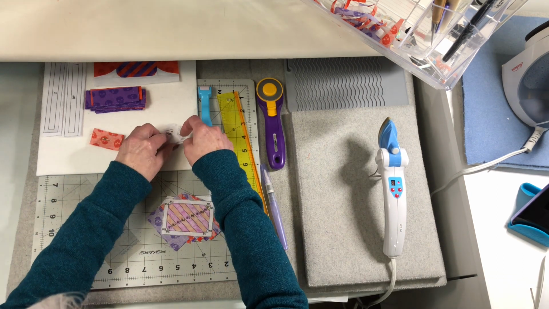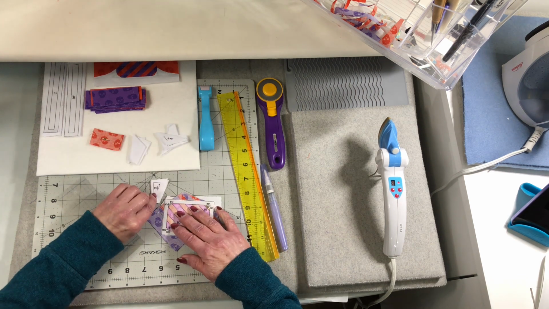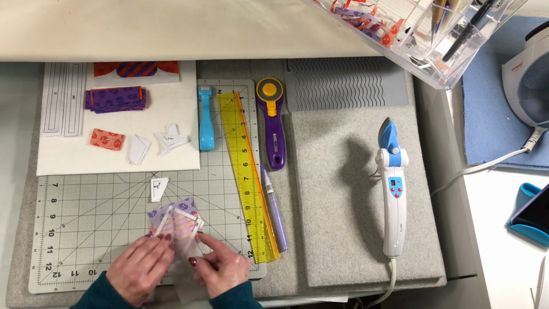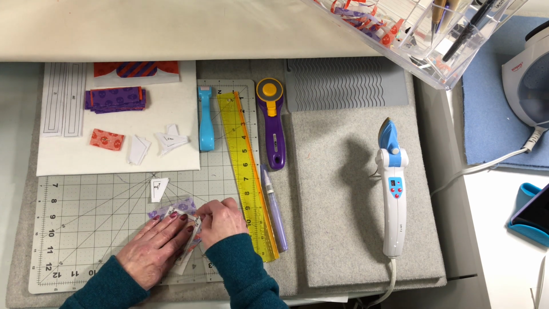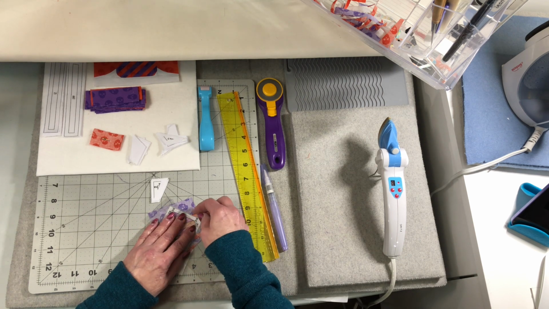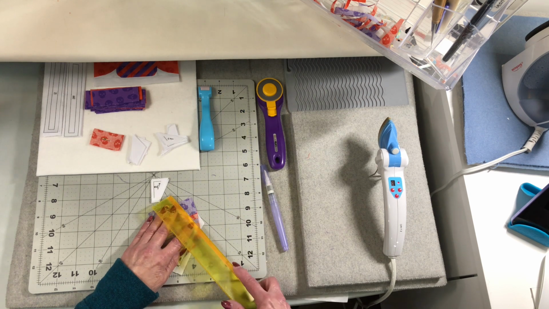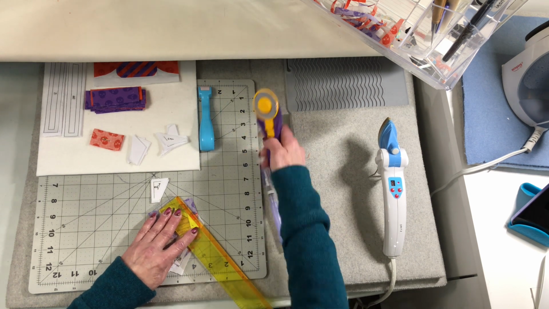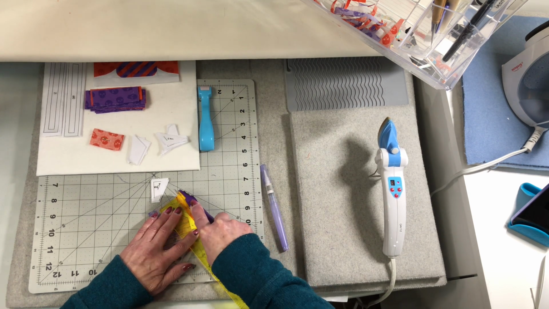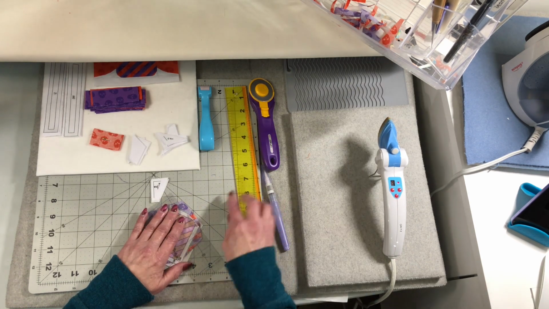Oops, I missed a piece there. So W14 is the next piece. Using my template plastic to make sure I get it folded exactly on that line between 13 and 14. And 14 is the last piece I'm going to be sewing on this corner.